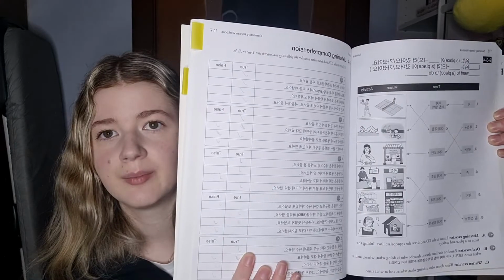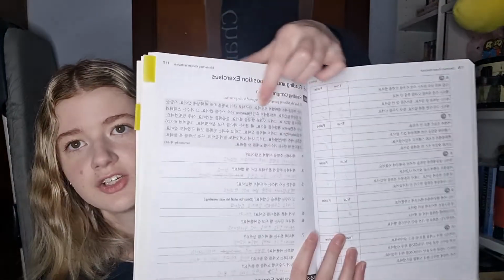And then they always have a listening comprehension, which is usually about 10 different dialogues with 4 statements each, and they are all true false statements. Then they have a reading comprehension activity where they give you a whole passage in Korean, you read that, and then they have your questions in Korean, and then you respond in Korean.